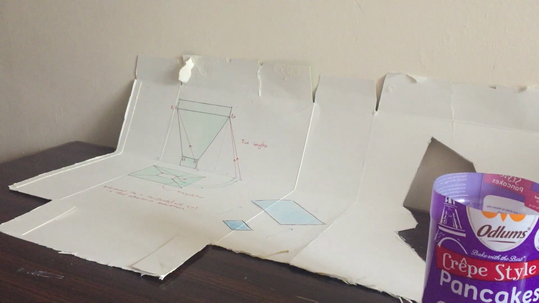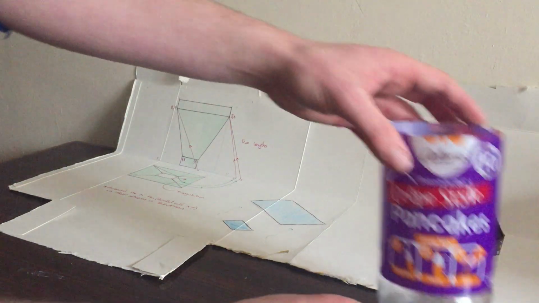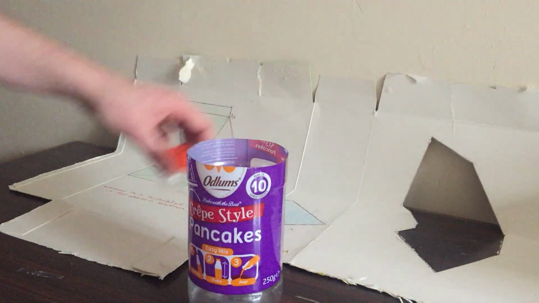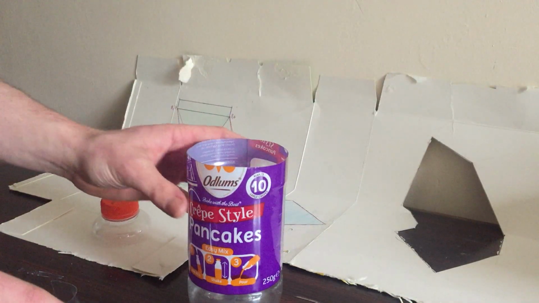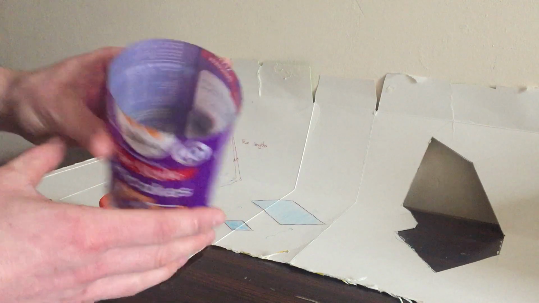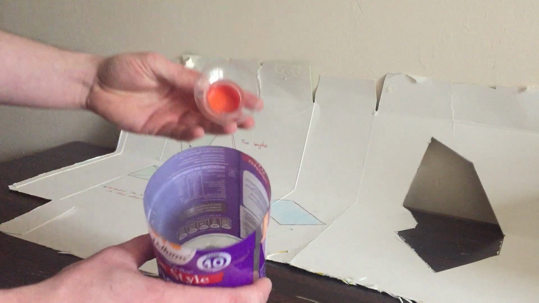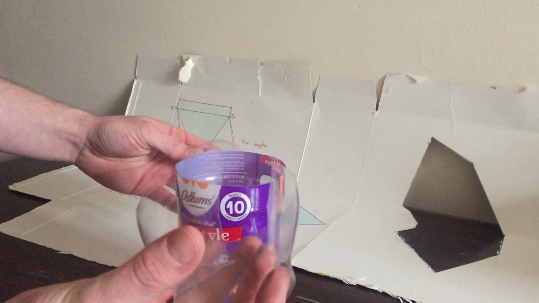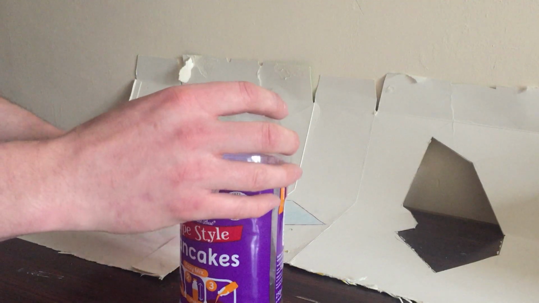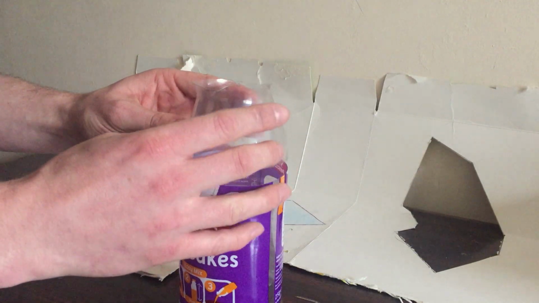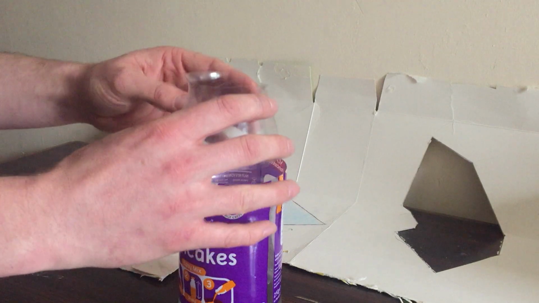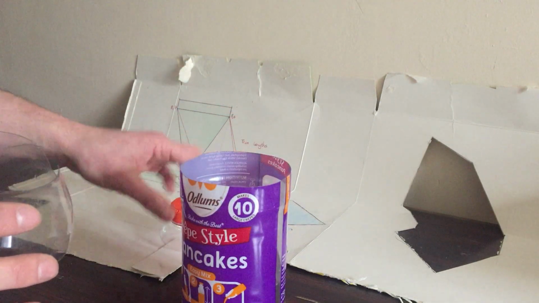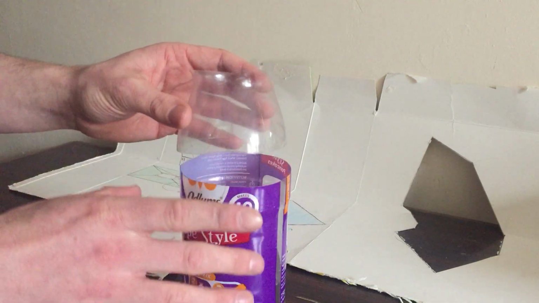So what does the pancake mix bottle show? The pancake mix shows a circular transition piece. So we're going from one circle to another. And this is our transition piece in the middle. This just shows students what a transition piece actually is when it's joining two circles together. So we're going from a large circle to a small circle, and this is our transition piece here in the center.